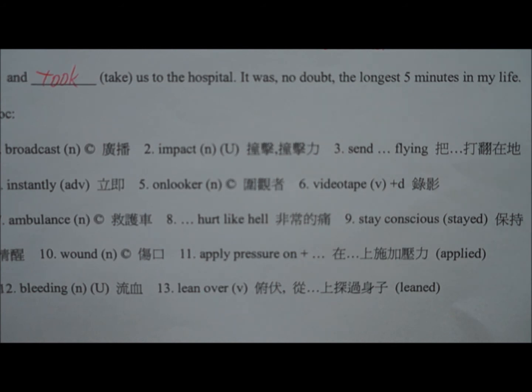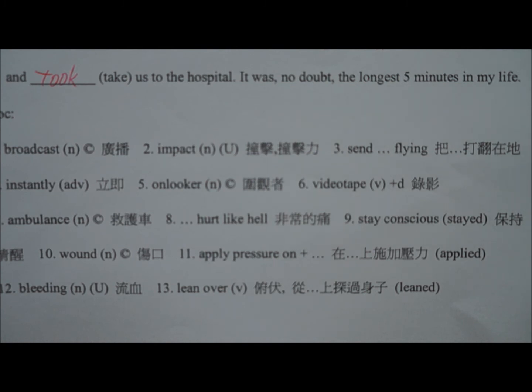I started to talk to him and tried to get him to stay conscious. I put my both hands onto his wound to apply pressure so blood won't come out so fast. When the bleeding finally stopped, he said something, but it was too soft. I leaned over to hear what he was saying, and he asked me to call his wife and kids to tell them he was sorry that he couldn't make it. The ambulance arrived 5 minutes later and took us to the hospital. It was, no doubt, the longest 5 minutes in my life.